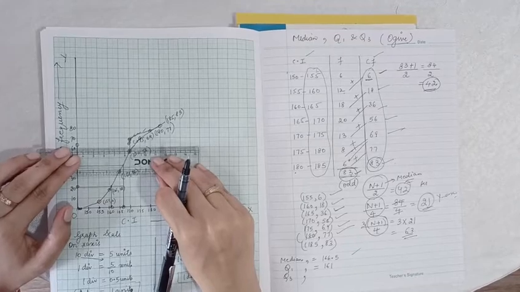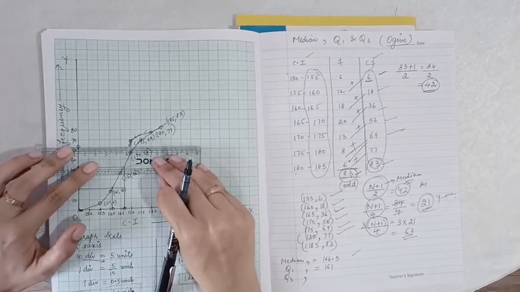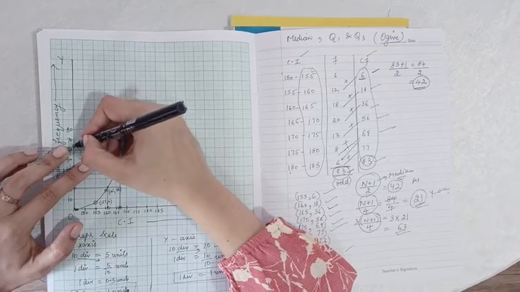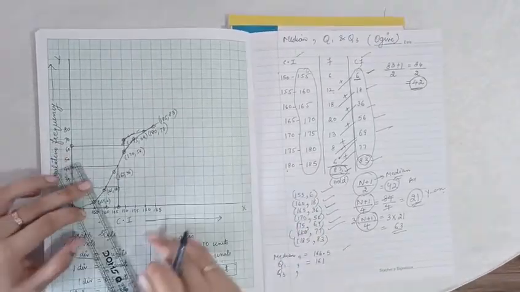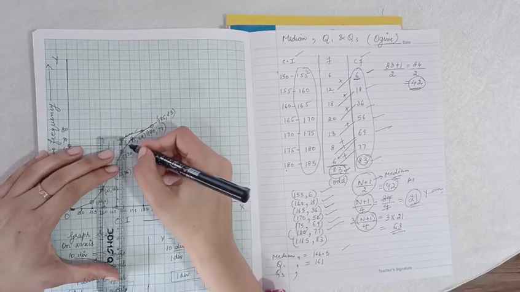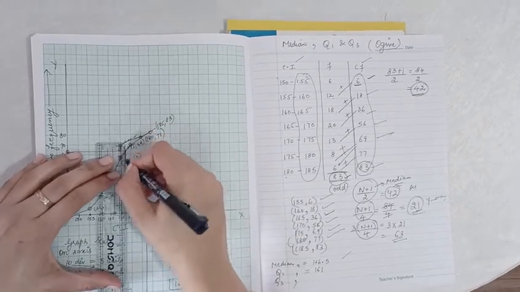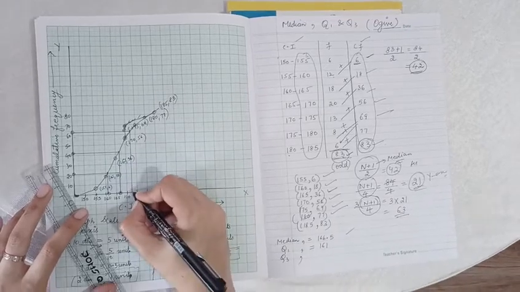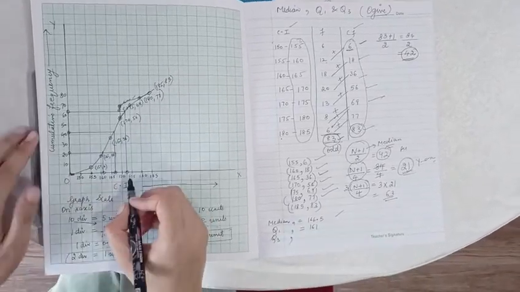Corresponding to this point 63, we have to draw a horizontal line. The line should meet our curve. Then corresponding to that horizontal line, we have to draw a vertical line. So that point I have to see here.